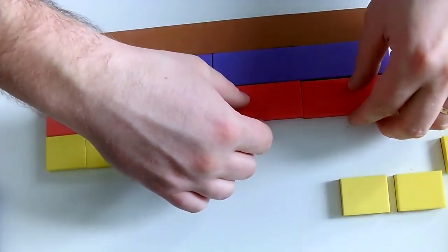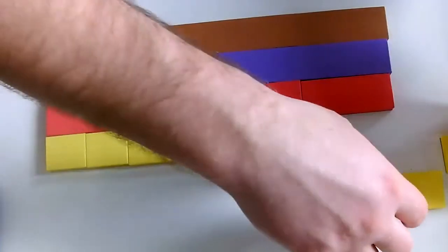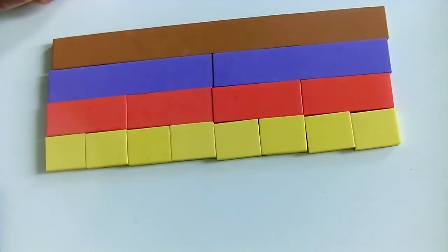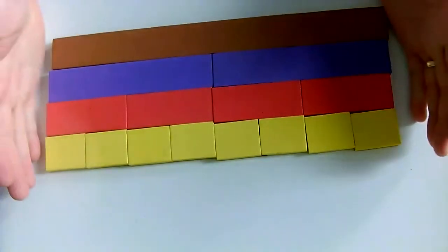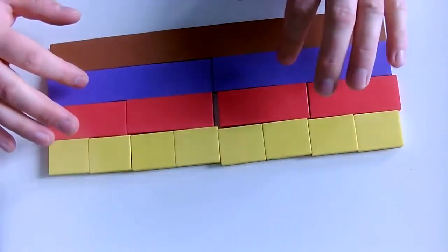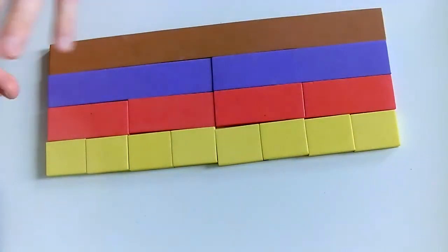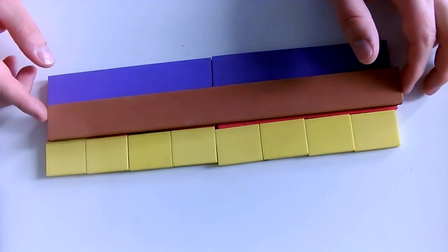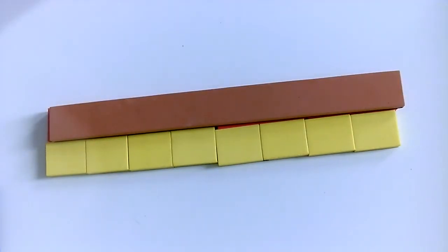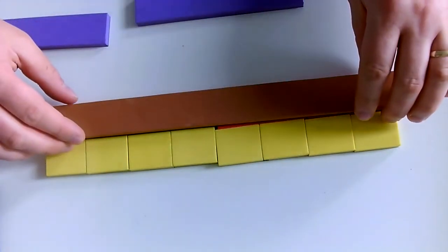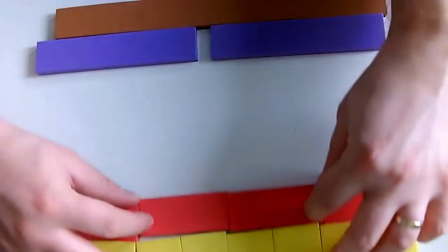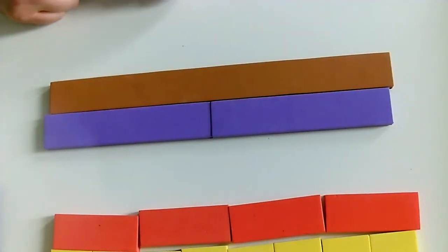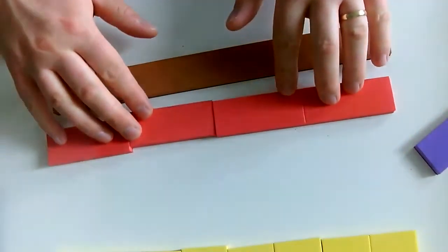2 halves can be the same as 4 quarters, and 4 quarters are the same as 8/8. So you can see here that 1 whole is made up. Okay, so if we just decided to split our whole into 8s, we would look at it like that. If we wanted to split our whole into halves, we would just look at this. If we wanted to split our whole into quarters, we can do this.